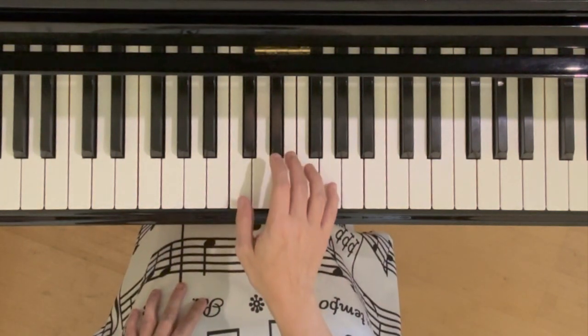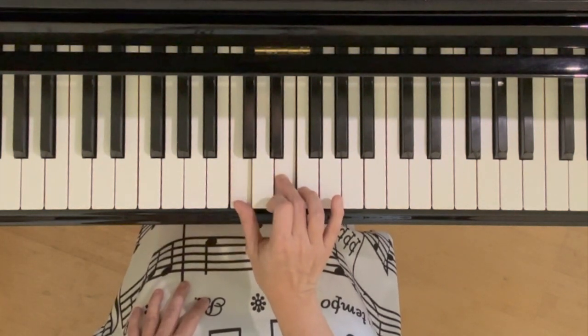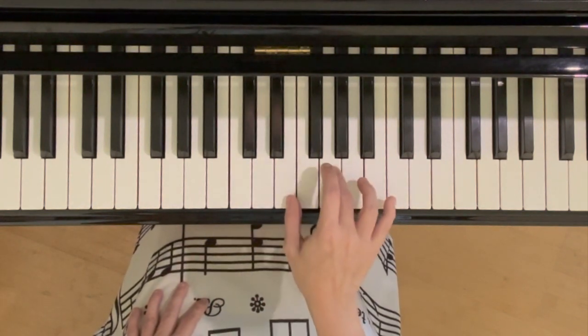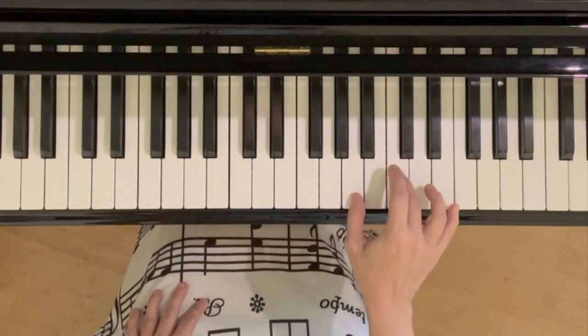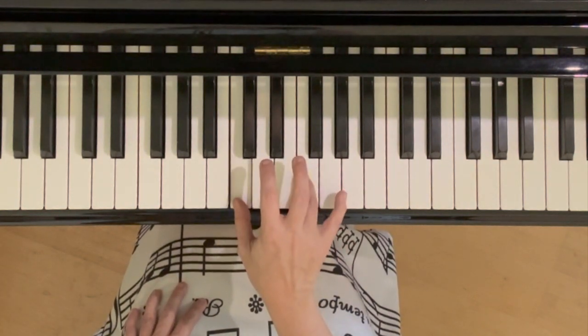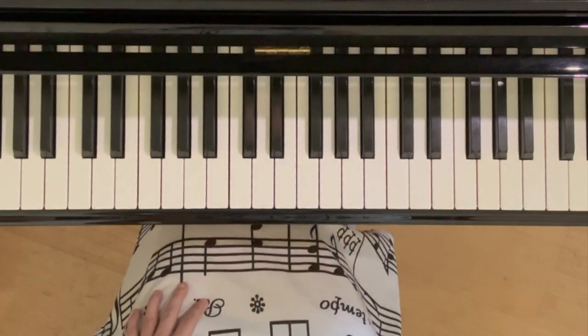So I can have C to E, and I'm skipping the key in the middle. I'm skipping the D. That's going to be called a third, okay? Third, third, third. And I can have fourths, C to F, for example. Fourth, fourth, fourth, okay?